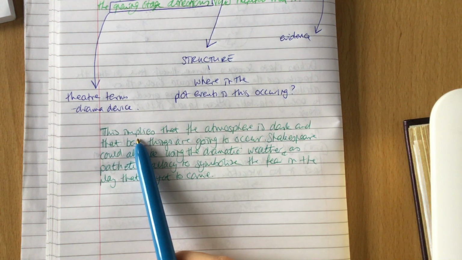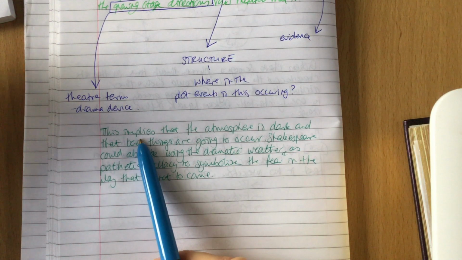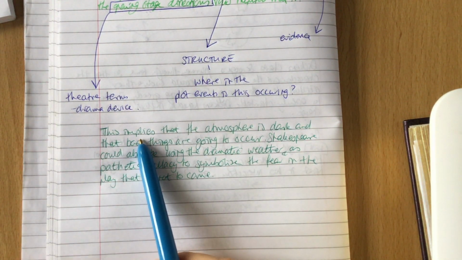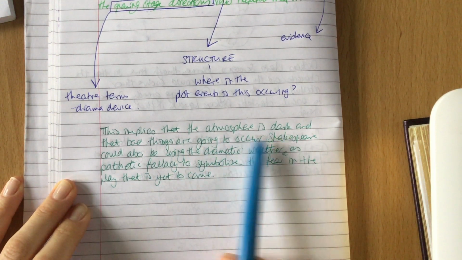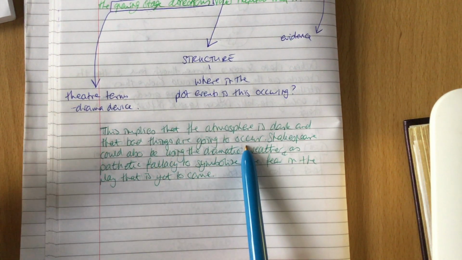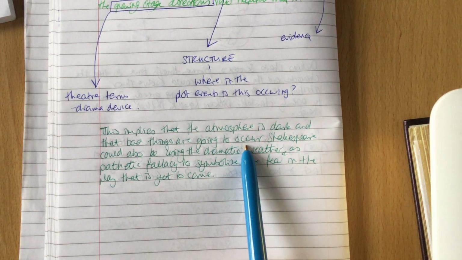Interpretation, thought. We get what we're doing, okay? We're thinking about the choices Macbeth is making. We don't really know. He's been dead for 400 years. We can't ask him, but we can kind of work out that the atmosphere is dark and that bad things are going to occur. Brilliant. That is analysis. That's the why part of our questions, okay?